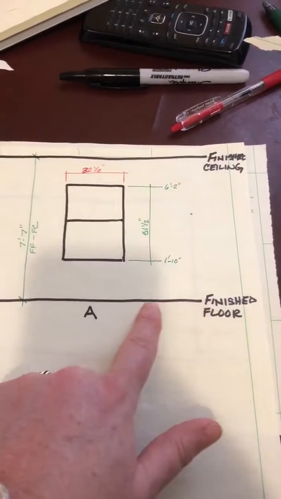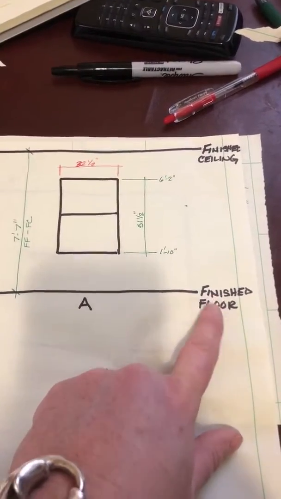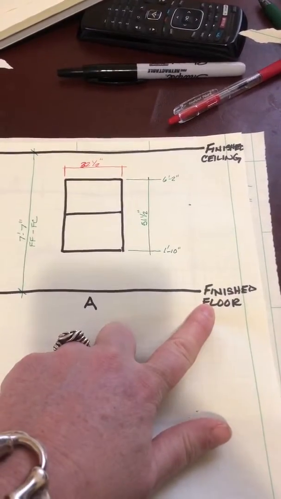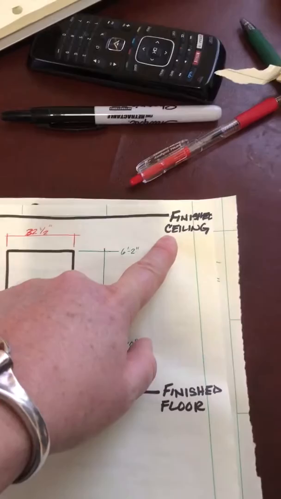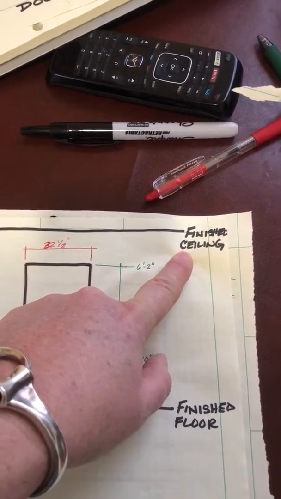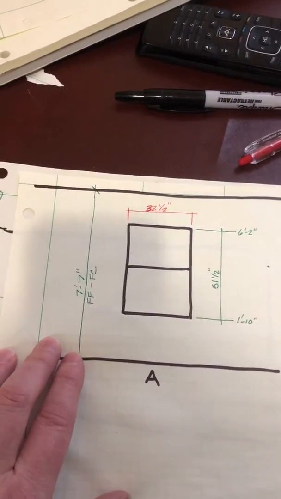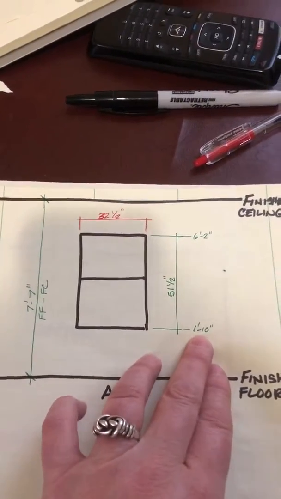this line here is indicating the finished floor, and I've written it out full on this one, but I'm going to use abbreviations, FF for finished floor, and FC for finished ceiling. Then the window, this measurement here is to the sill of the window, and just so you understand what I mean by the sill of the window, it is the dimension from this surface here down to the floor. That's called the window sill.